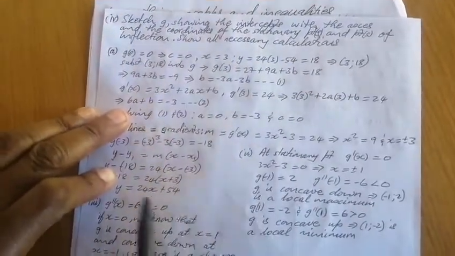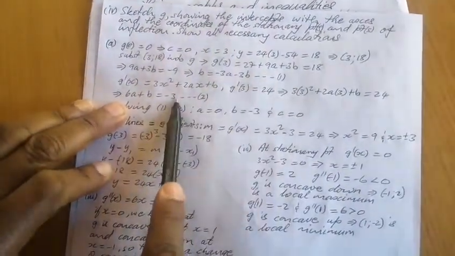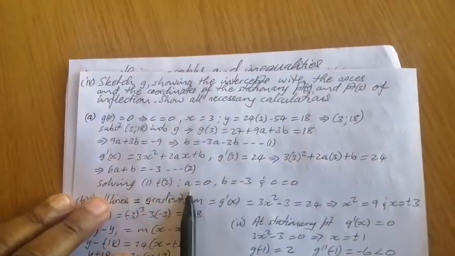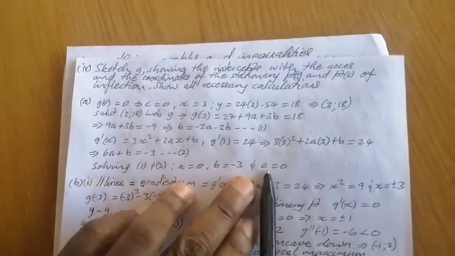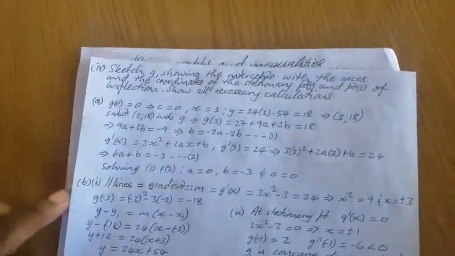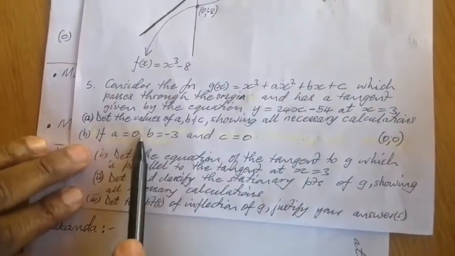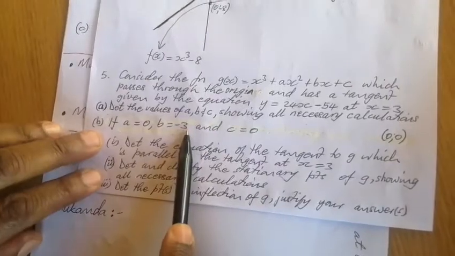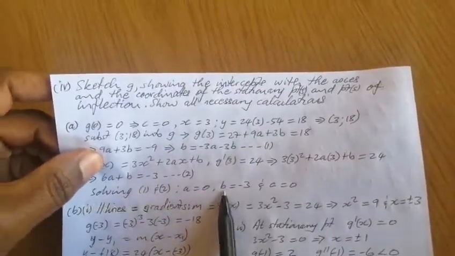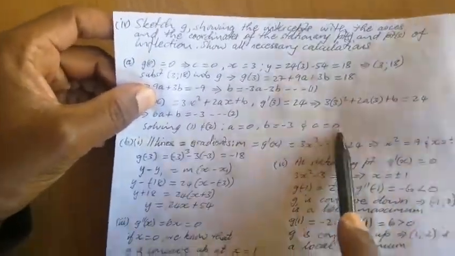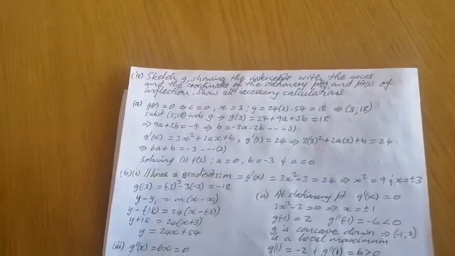I'm not going to teach you how to solve these two. I'm just passing through it. When you solve 1 and 2, you end up with a equal to 0, b equal to minus 3, and c equal to 0. Then we are moving on to part B. If a is equal to 0, b equal to minus 3, and c equal to 0, what did we get, by the way? Exactly the same values. a equal to 0, b equal to minus 3, and c equal to 0.